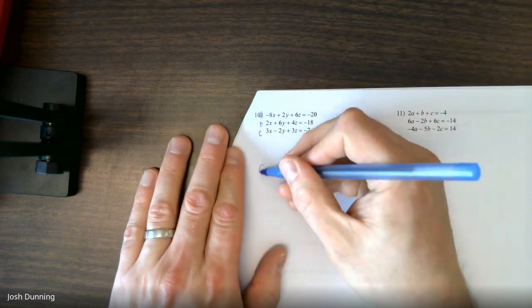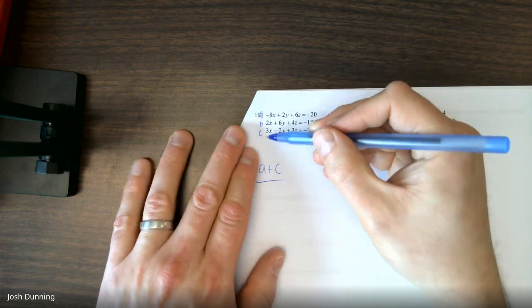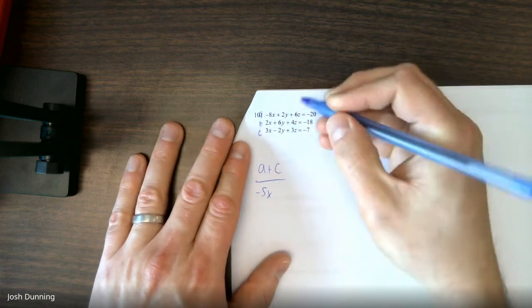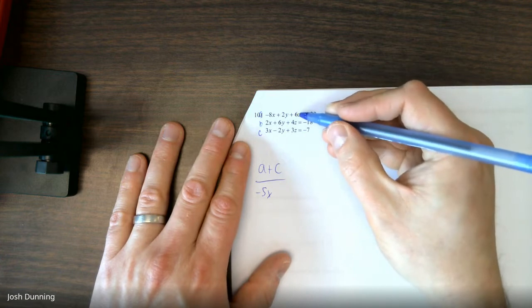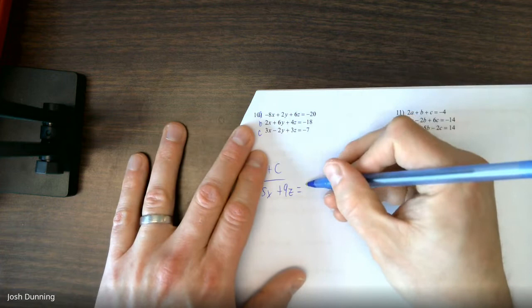First, I'm just going to add a and c so that the y's cancel out. Negative 8 plus 3, negative 5x. Y's cancel. 6 plus 3, 9z. Negative 27.